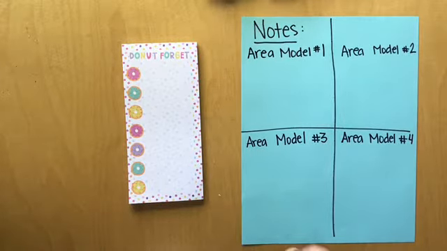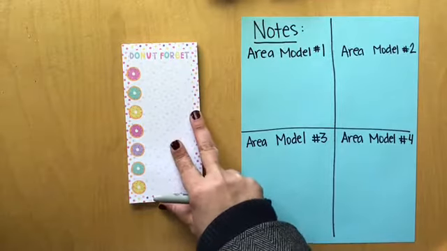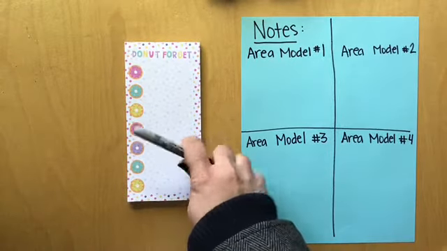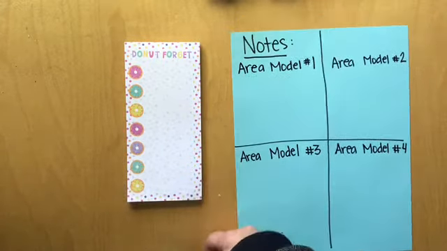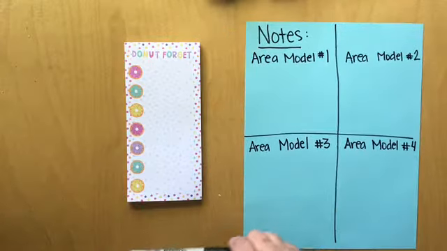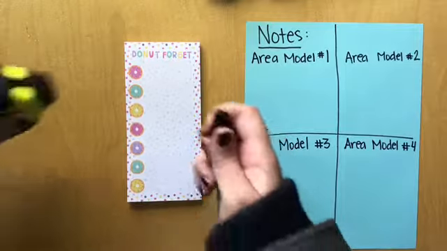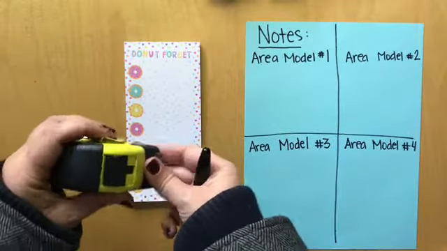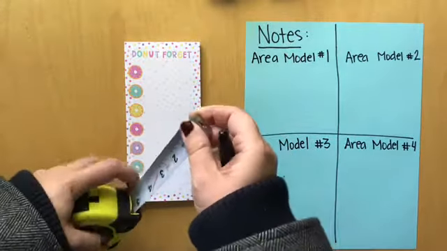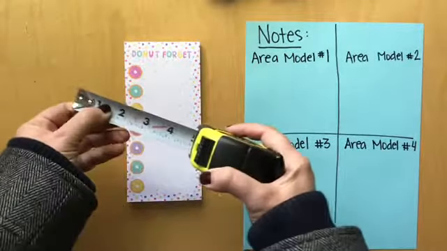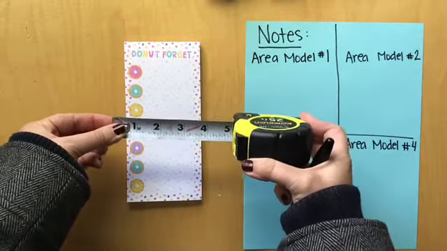My first object, I'm going to start with a smallish object, and that is my donut forget list. Haha, get it? Do not forget, donut forget. Anyway, when I'm measuring this, I'm going to be using my tape measure. If you have your ruler at home, that's fine, but we're going to be measuring in inches today, so please make sure that you've got your inches side out.